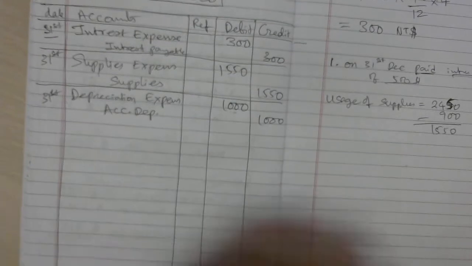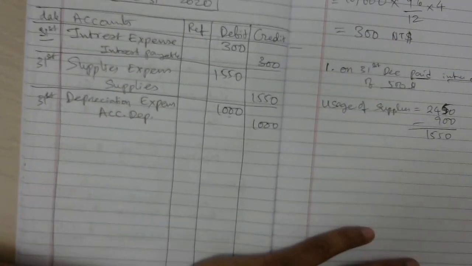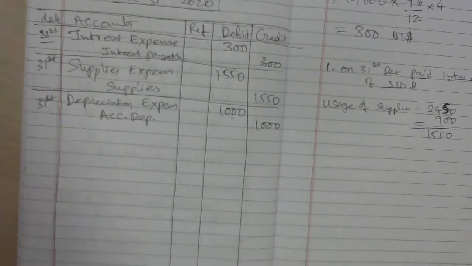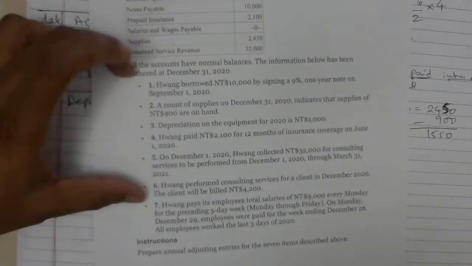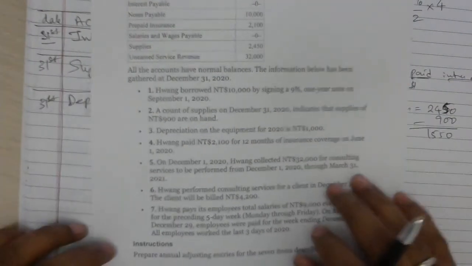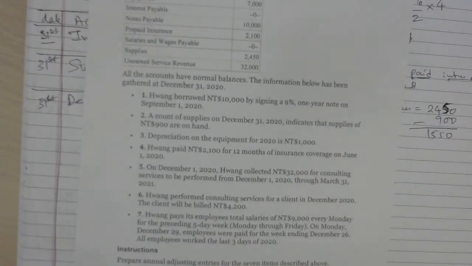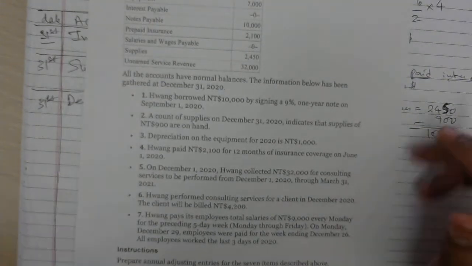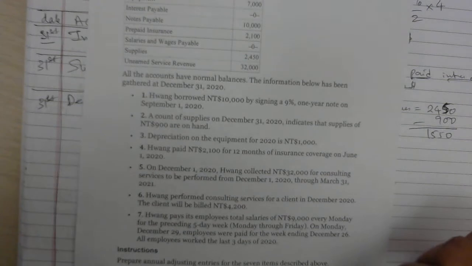This is what confused me. How do I know it's an expense or depreciation? In the adjustment entries, what you're doing is taking all the unaccounted expenses and adjusting them. Usually, let's say you have equipment like a computer.